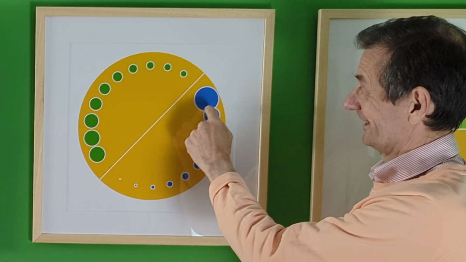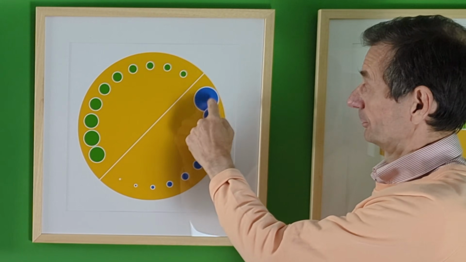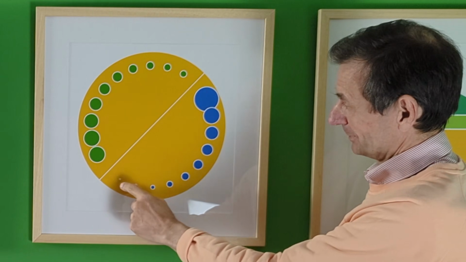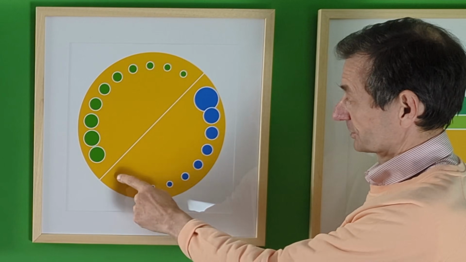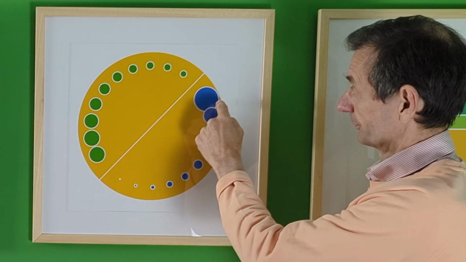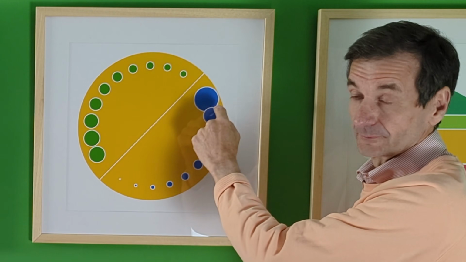This plate here is so big, there's not even room for it on the table. And that means that this plate here is absolutely minute, and all these ones here are much, much smaller than they could otherwise be because this one here is so big.